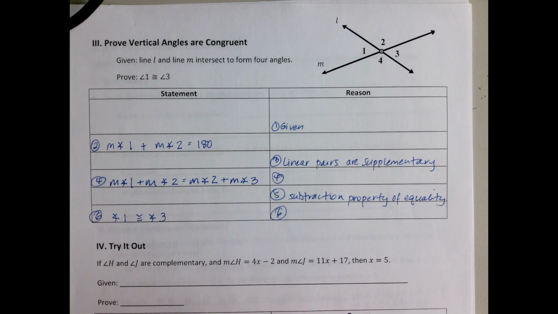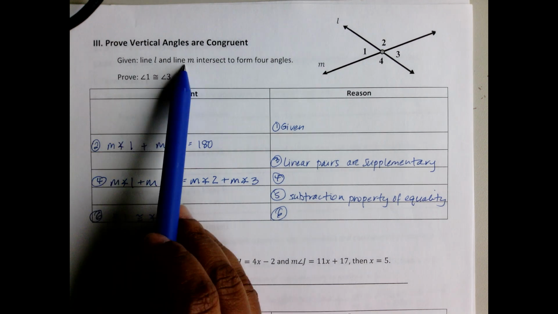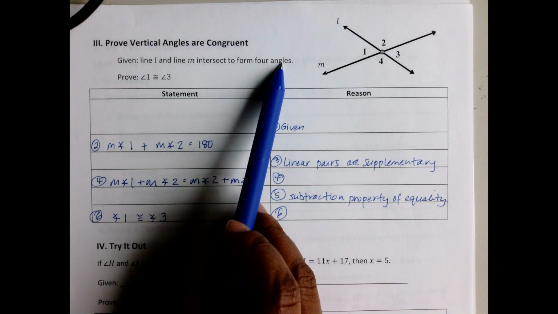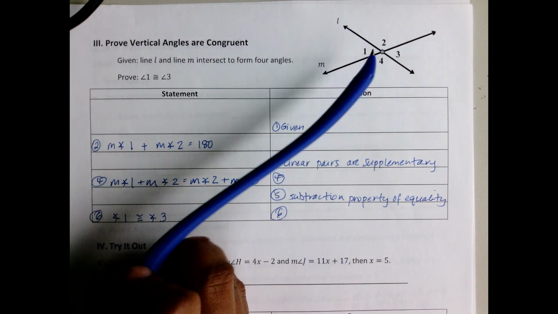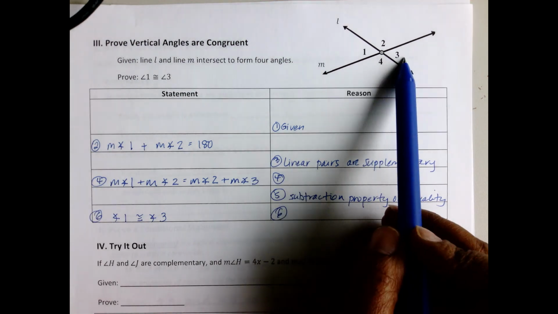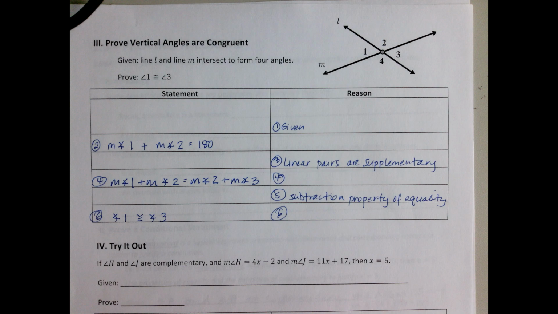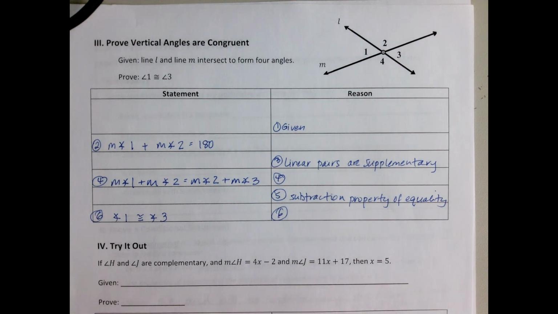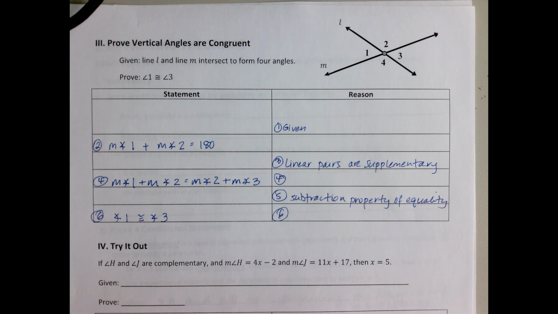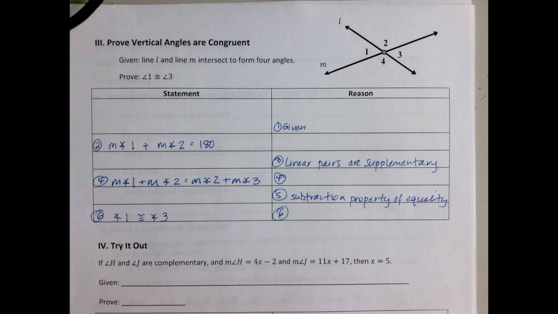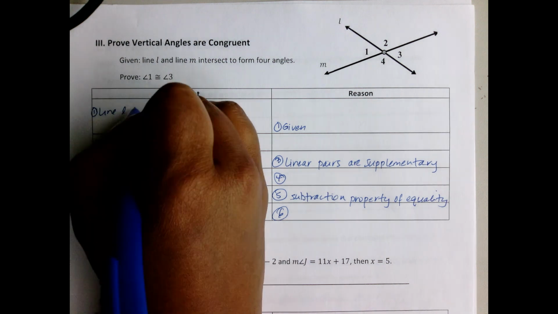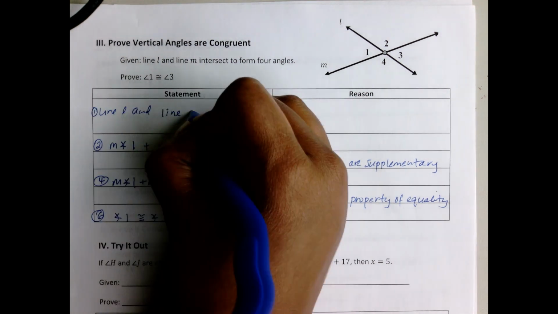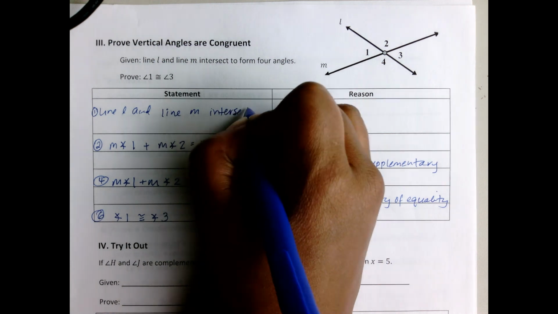All right, so we are given that line L and line M intersect to form 4 angles, 1, 2, 3, 4. We need to prove that angle 1 is congruent to angle 3. So basically what we're doing is we're proving vertical angles are congruent, because these are vertical angles. The first thing that we're given is this statement, and we're going to put a 1 here. Line L and line M intersect to form 4 angles.